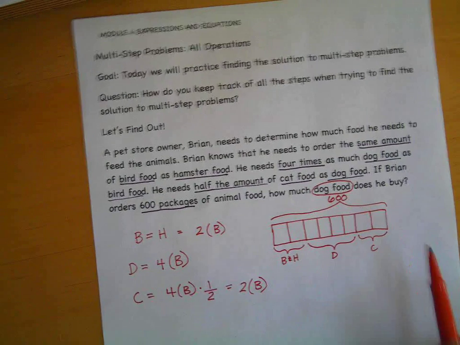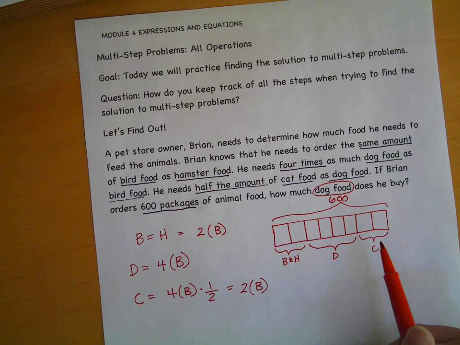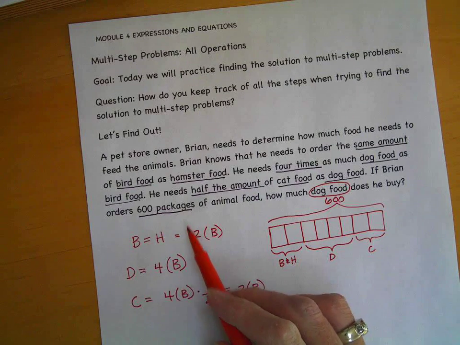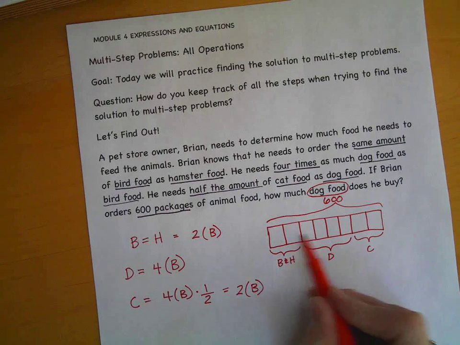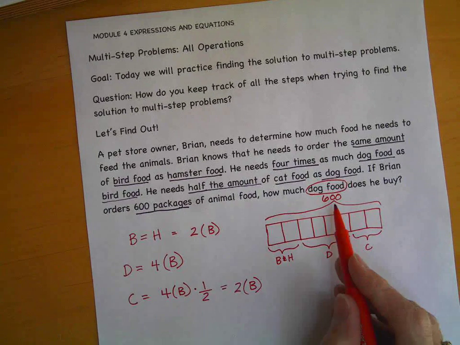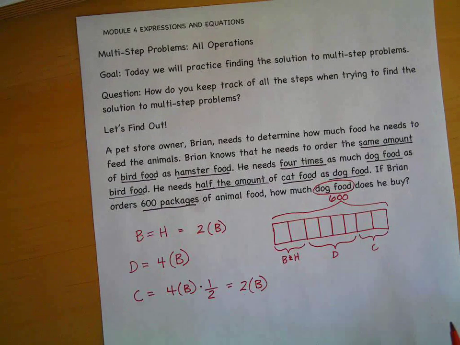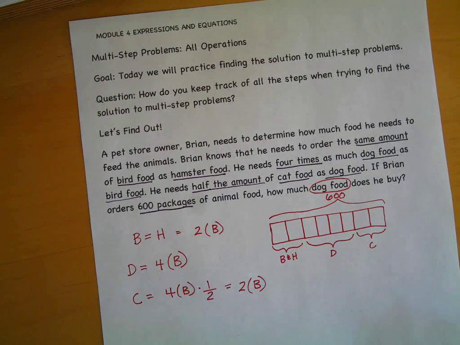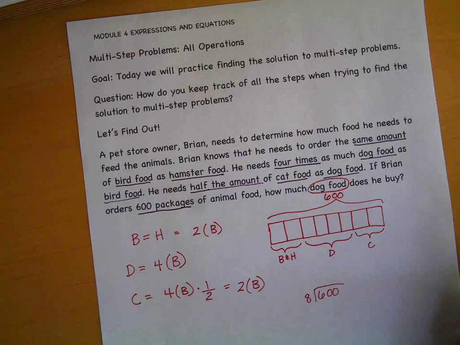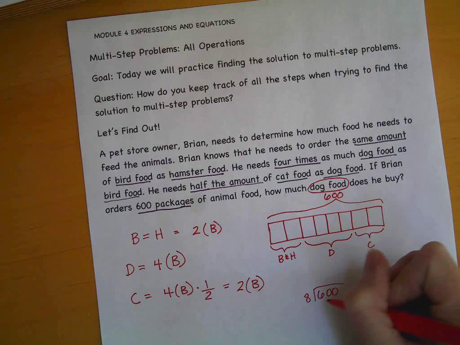Okay, and then we know that all of this together equals the total amount of packages that he ordered. So we have 1, 2, 3, 4, 5, 6, 7, 8. We have 8 sections, and all 8 sections are supposed to be equal to 600. So we all know that you are supposed to do 600 divided by 8 because that's how many we need.